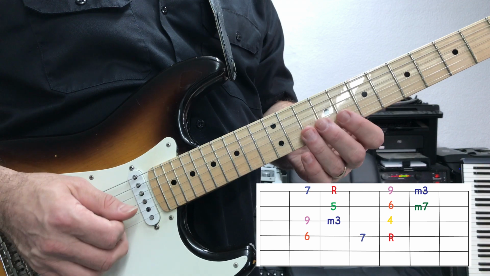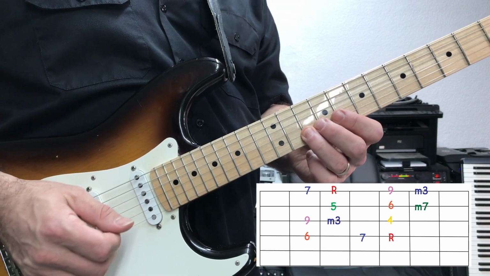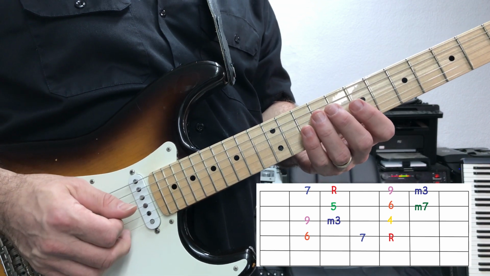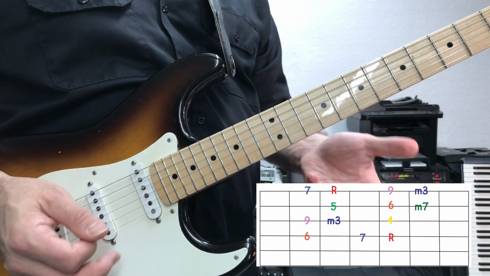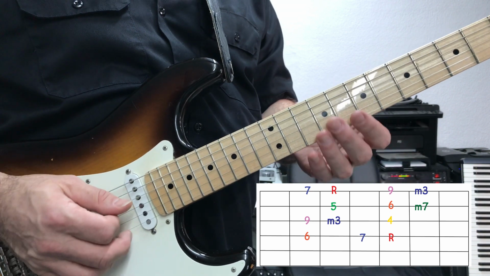You can also play a melodic minor, which has the major 7 and the major 6. So it's like a Dorian with the major 7th. Or it's a major scale with a minor 3rd. There's all different ways you can think about these things.